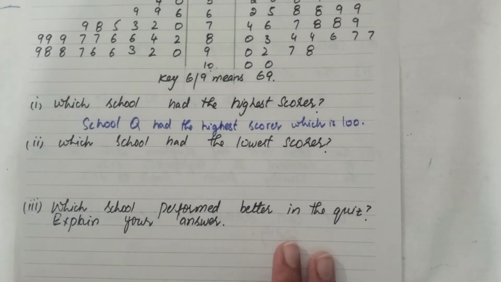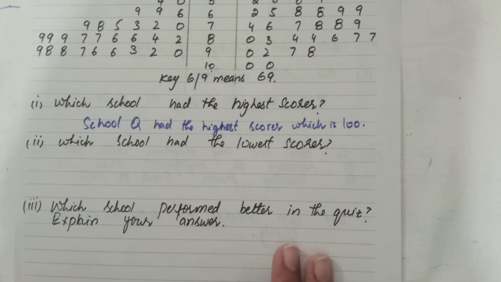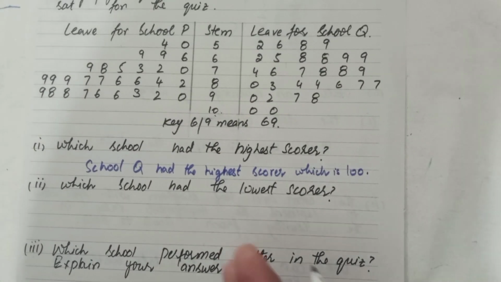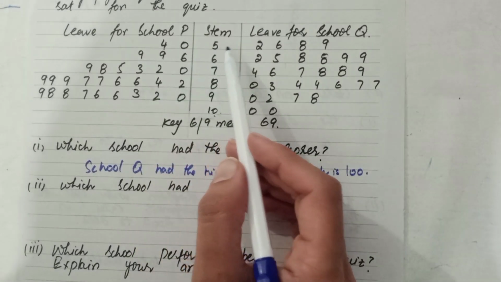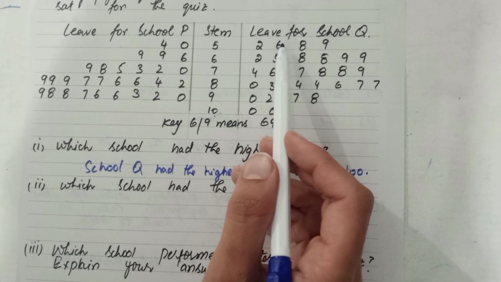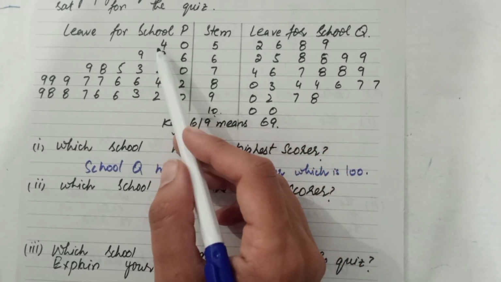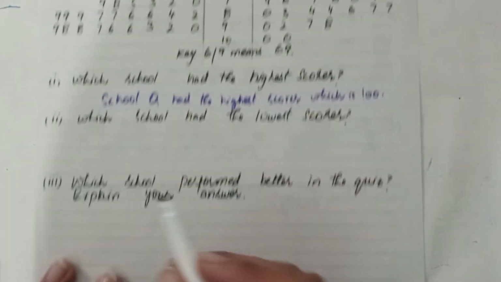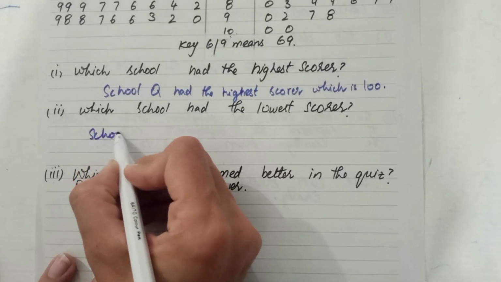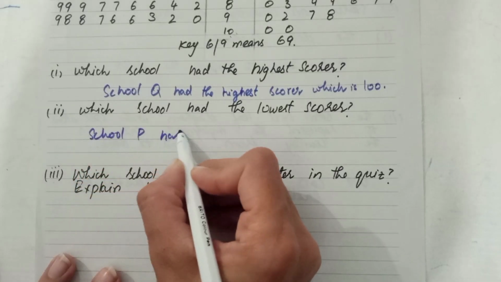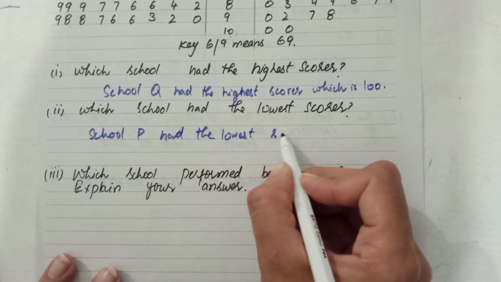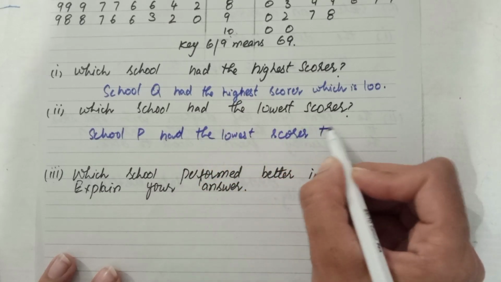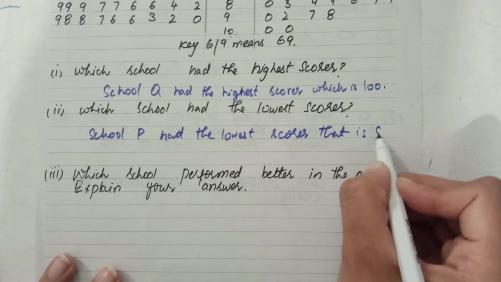Now students, part two, which school has the lowest scorer? It's obvious, that is 50, school P. School Q's scores start from 52, but school P's score is 50. School P had the lowest scorer, that is 50.